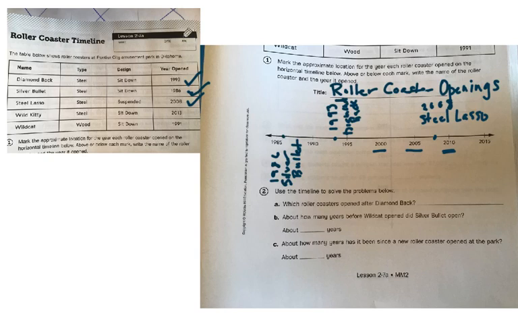The next one is 2013, so that happened after 2010, so right about, let's say, here, and before 2015. I'm going to write 2013, and I'll write Wild Kitty. And then I'm going to mark that off, and I have one last one left. In 1991, Wildcat was opened. 1991 happened right after 1990. And I'll go ahead and write 1991 Wildcat.